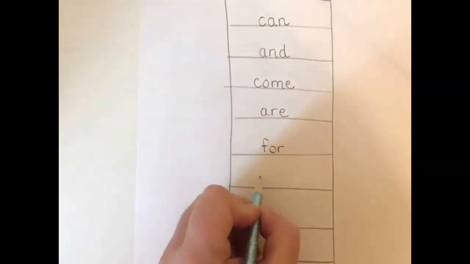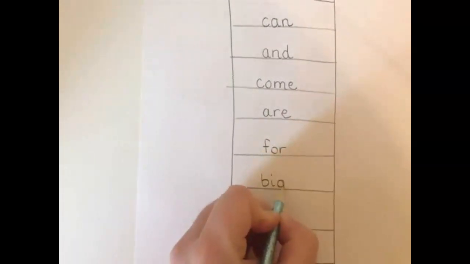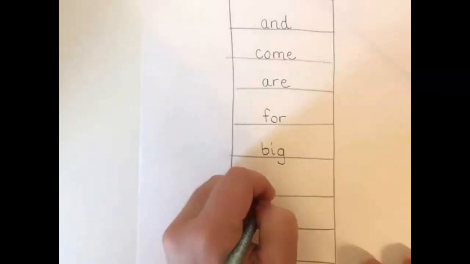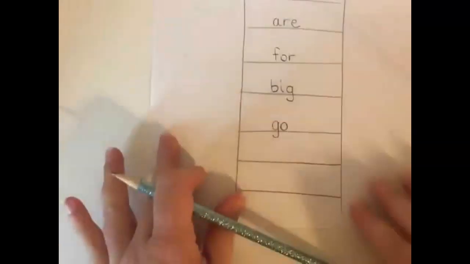All right, next one down is the word big. The big octopus swam through the ocean. Big. The next word is go. Will you go to the park with me? Go. The next one is the word has.